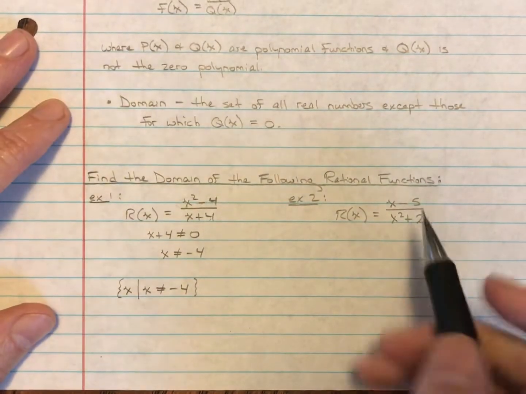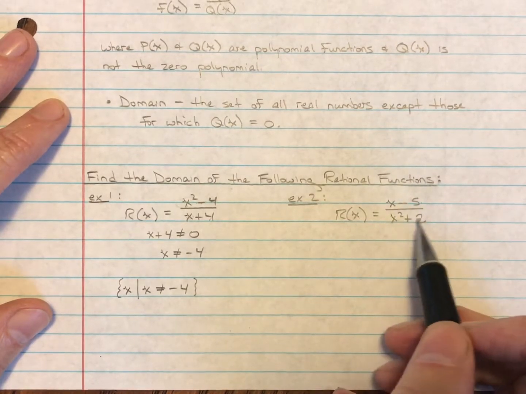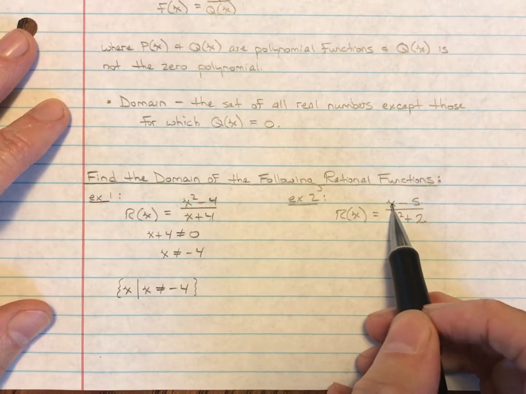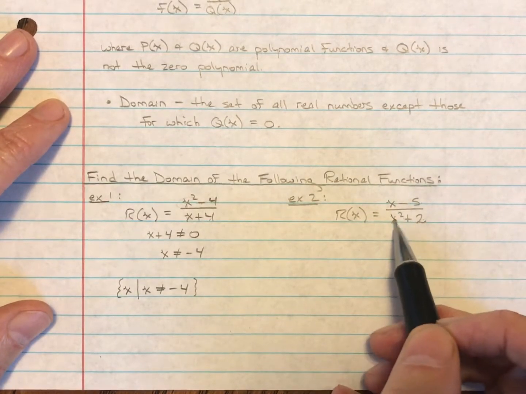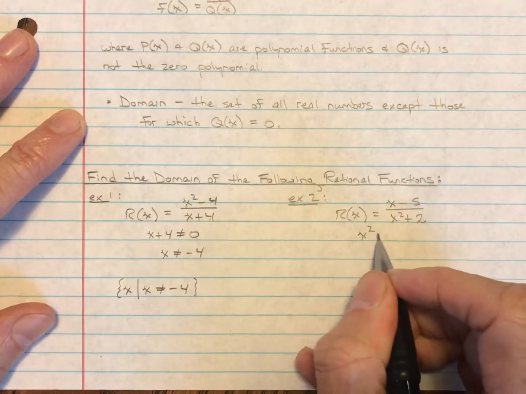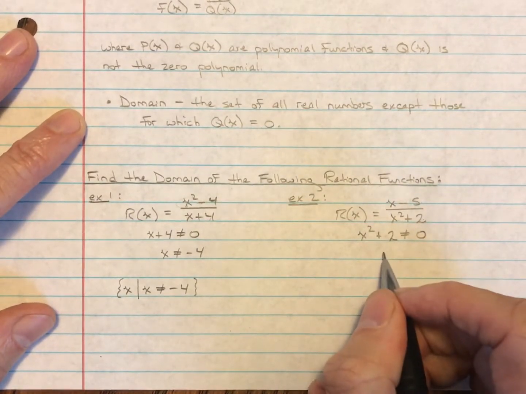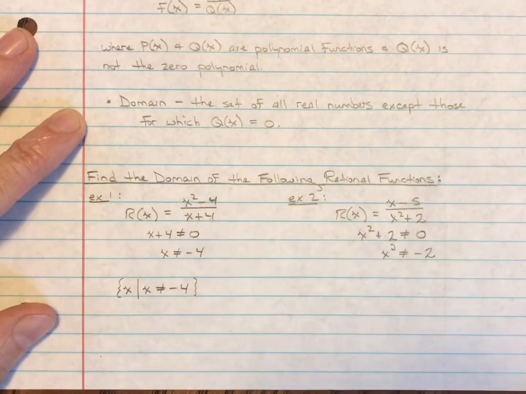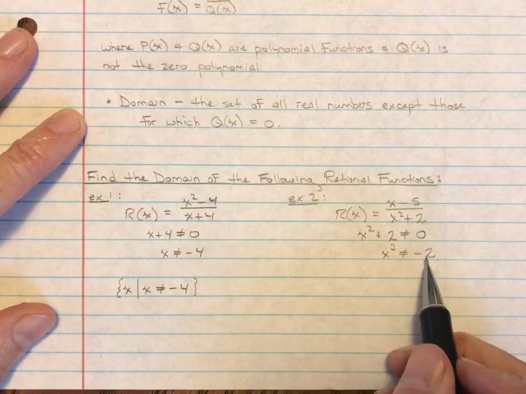Okay, let's take a look at another example here. R of x is equal to x minus 5 divided by x squared plus 2. Again, this is a rational function. The numerator is a first degree or linear function. The denominator is a second degree or quadratic function. Well, what do we know? All we care about is that x squared plus 2, our denominator, cannot be 0. Well, this is telling us that x squared cannot be -2, and in the real number system, this is never possible.